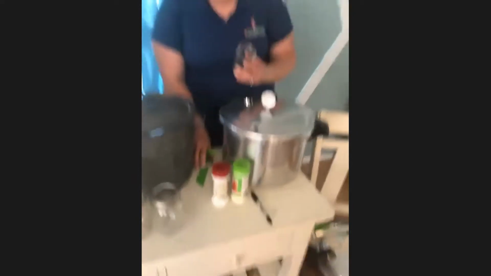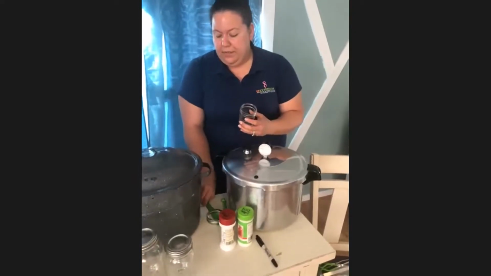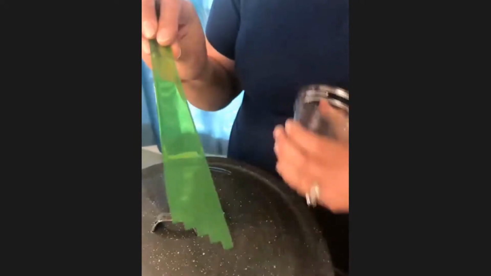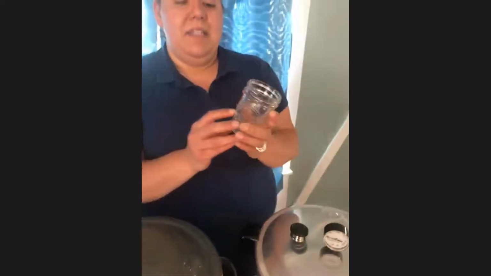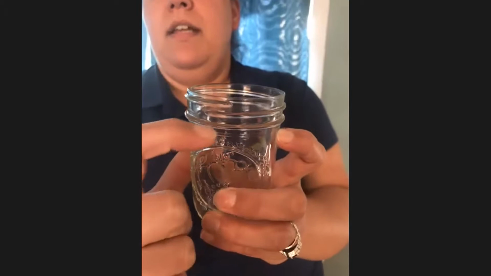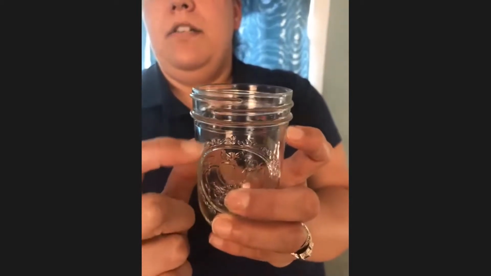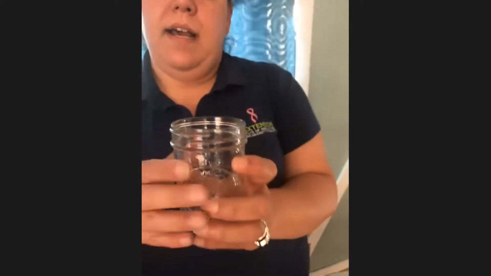One thing I do want to show you: this particular bubble releaser has what looks like little steps, and you'll see where it says 1/4 inch, 1/2 inch, 3/4, and 1 inch on it. But if you don't have a bubble releaser that has this, you can use your jar to determine the headspace. Usually this very top ring, just below it is a 1/4 inch. The next ring just below it is 1/2 inch. And this bottom ring just below it is typically about 1 inch. That can give you an idea in case you don't have a bubble releaser that has that.